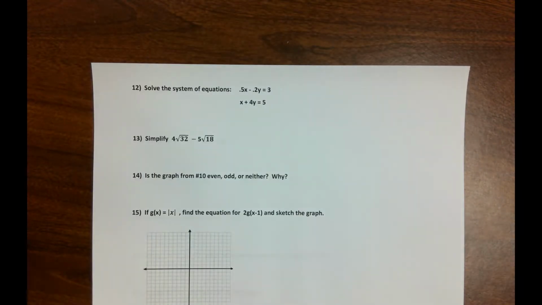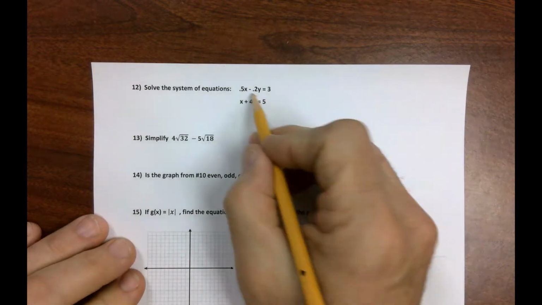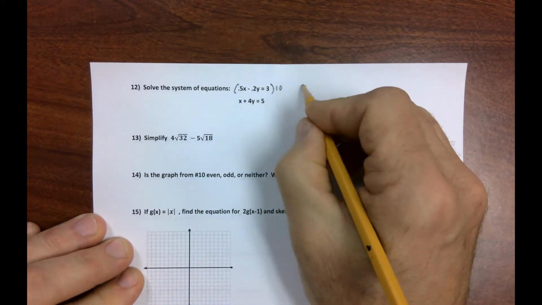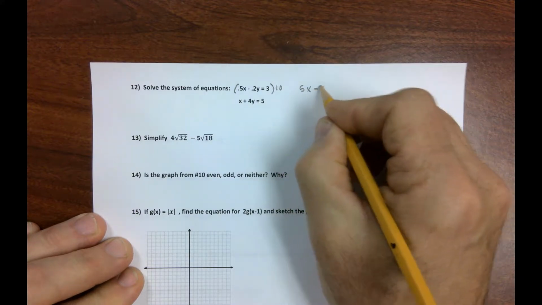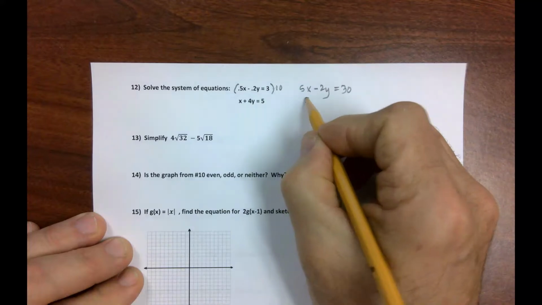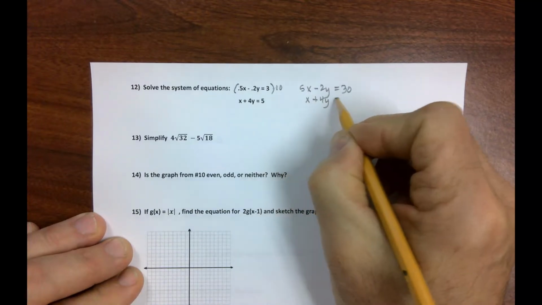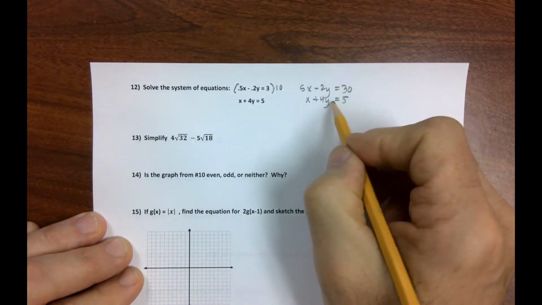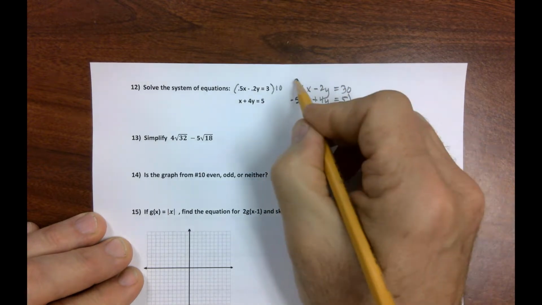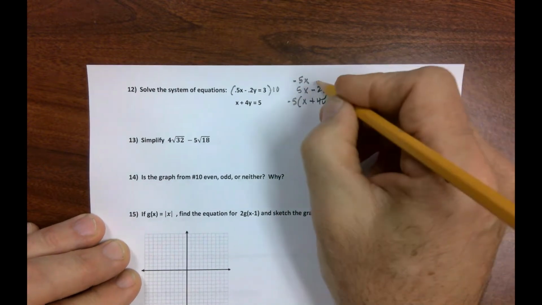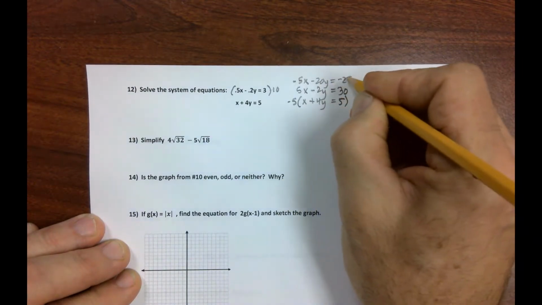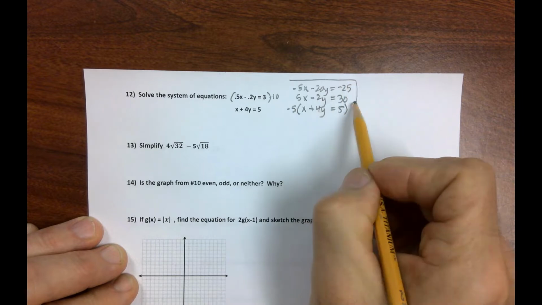Okay, and then out of nowhere, we got to solve a system. We don't like these decimals, so let's hammer them with a 10. So we get 5x minus 2y equals 30. I'm going to bring this along for the ride. X plus 4y equals 5. Now I'm going to go ahead and multiply this one by negative 5. So I get negative 5x minus 20y equals negative 25. Now I'm going to add these together.